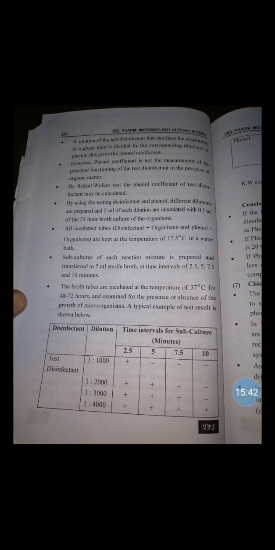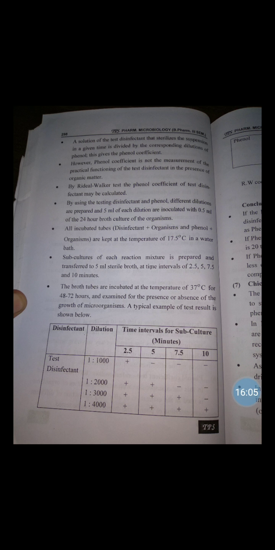Then by the Rideal-Walker test, the phenol coefficient of the disinfectant may be calculated. Using the test disinfectant and phenol, different dilutions are prepared, and 5 ml of each dilution is inoculated with 0.5 ml of a 24 hour broth culture of the organism.